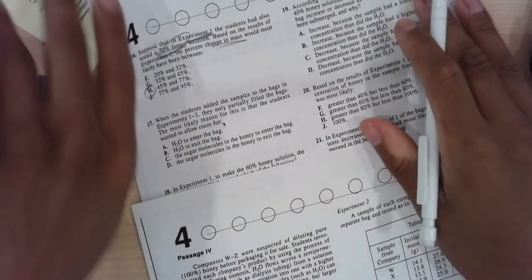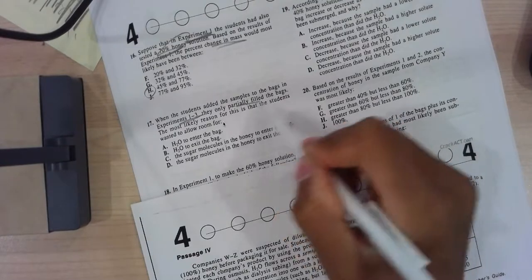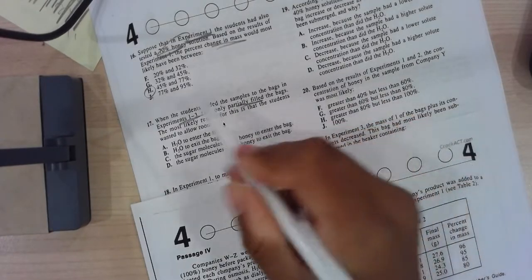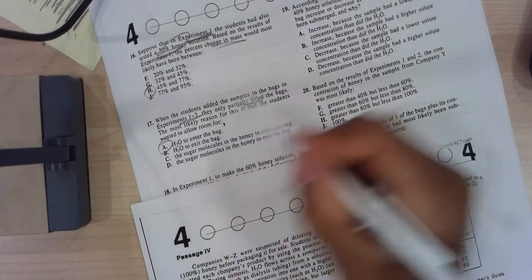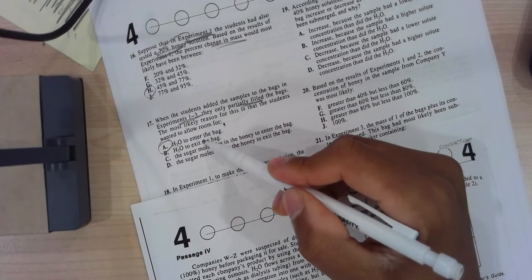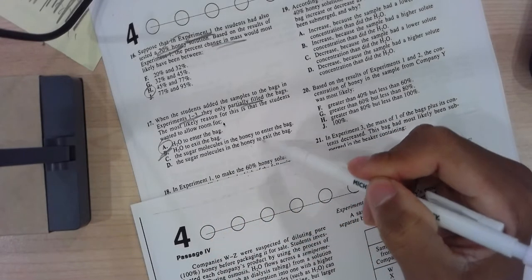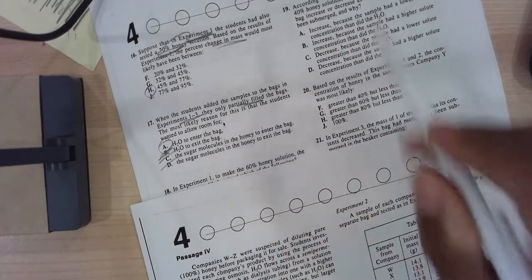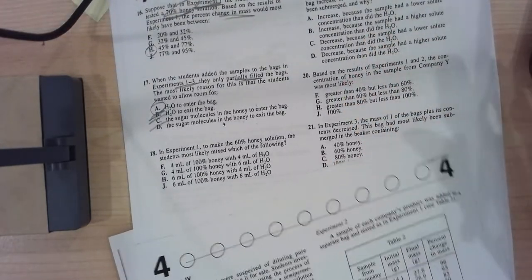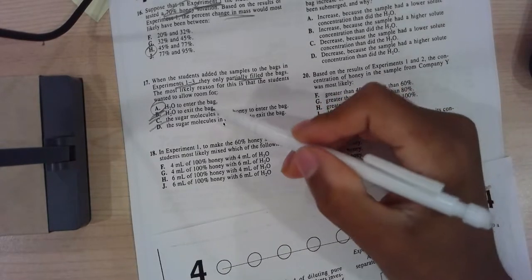All right. When the students added the samples to bags in experiments 1 through 3, they only partially filled the bags. Most likely reason for this is the students wanted to allow room for H2O to enter the bag. Why would they leave room if it's going to exit the bag? That's a common sense question. Now these two, they make absolutely no sense. So cross both of them out. You're left with A is the only logical answer. And you know you're dealing with osmosis, but even if you didn't know you're dealing with osmosis, this is the only sound answer choice though.